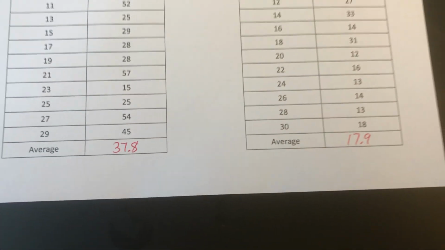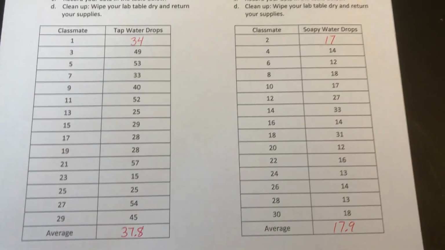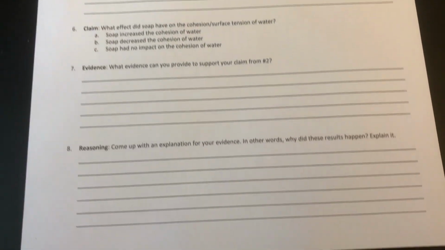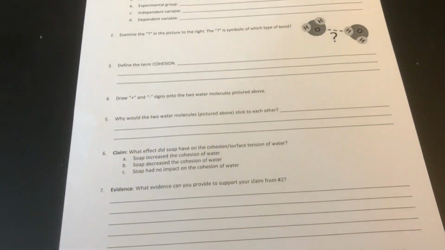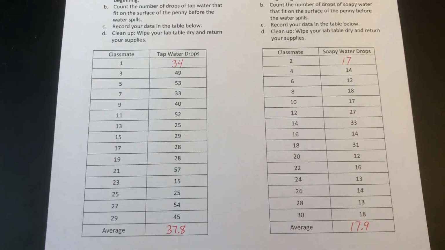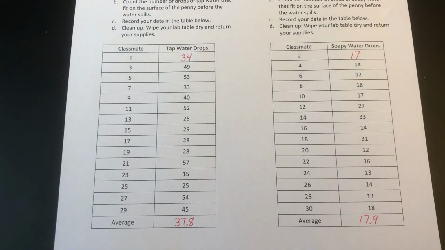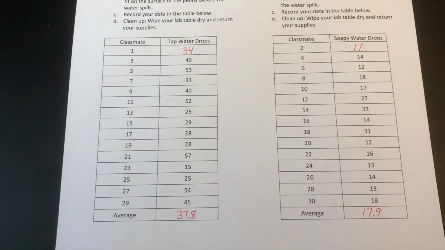And so we can use this data to analyze the questions that are on the back of the handout. And that's what the rest of your assignment is going to be. Analyze the questions on the back of the handout, and ultimately you'll be building a graph for me. The graph will be based upon this data. I want you to figure out the best way to visualize and graph this data.